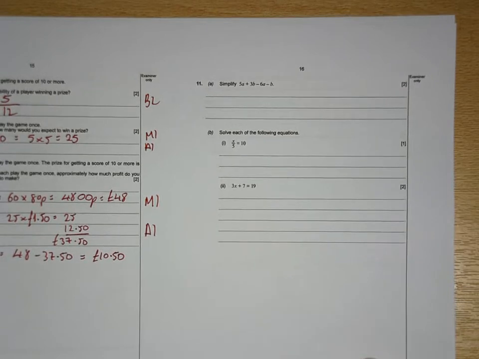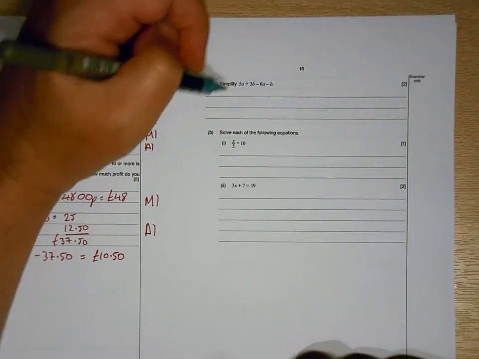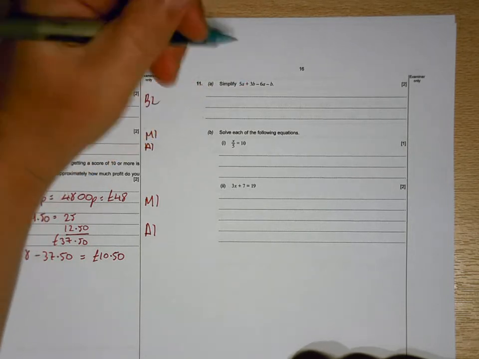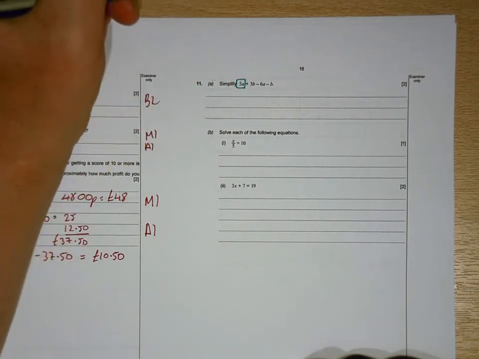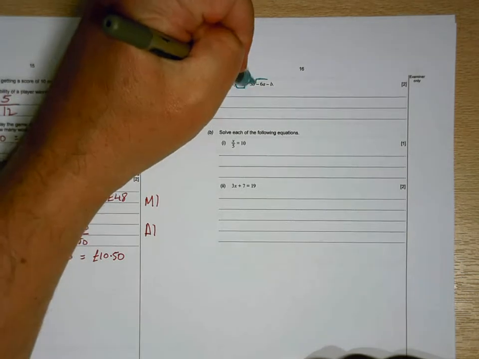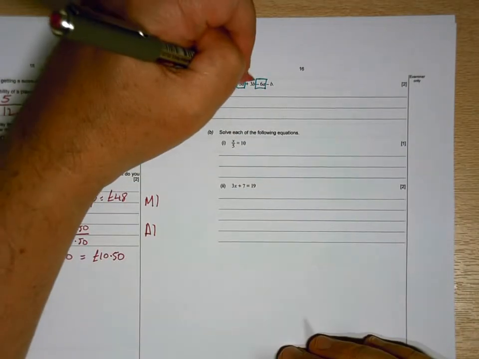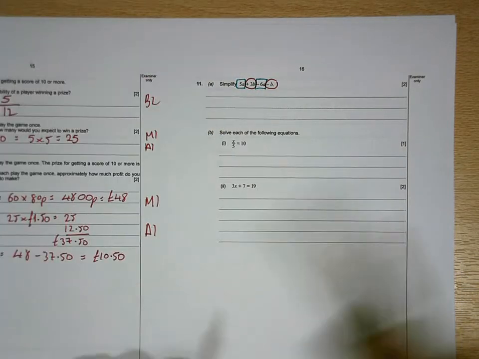Okay, then we've got a simplifying algebra question, and the way that I showed you to do this a few weeks back was to split up where you've got different letters, and remember that the sign to the left is attached to that particular group. So that first one there is 5a, there's nothing in front of it, which means it's a plus. Then we've got that there, so those are our 2 a's, and then we've got plus 3b, take b.